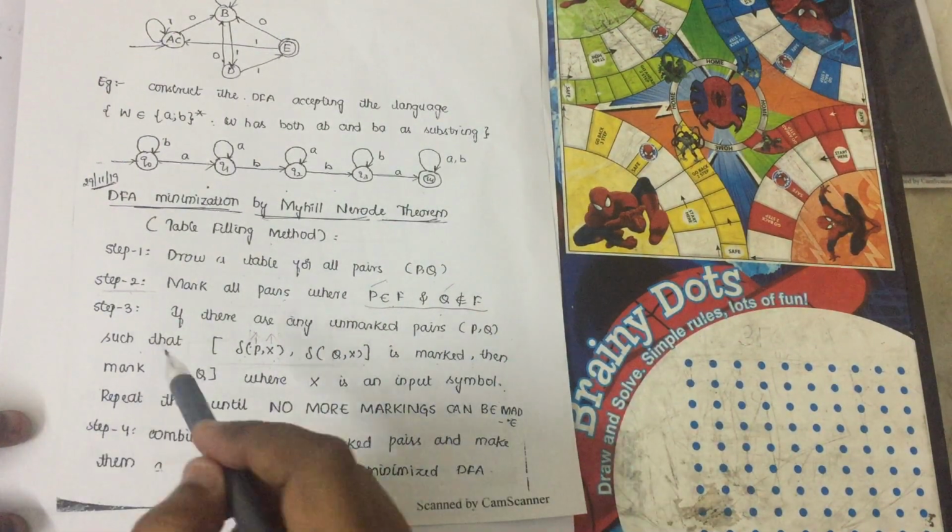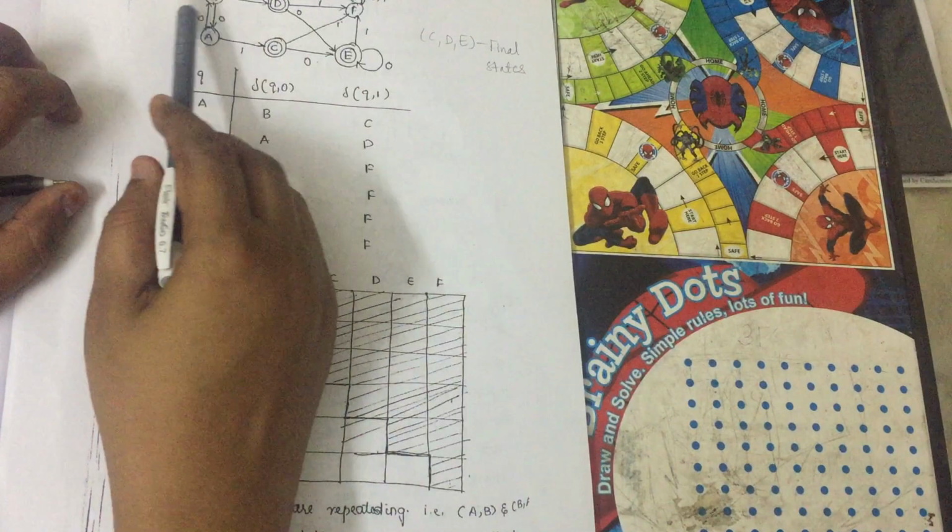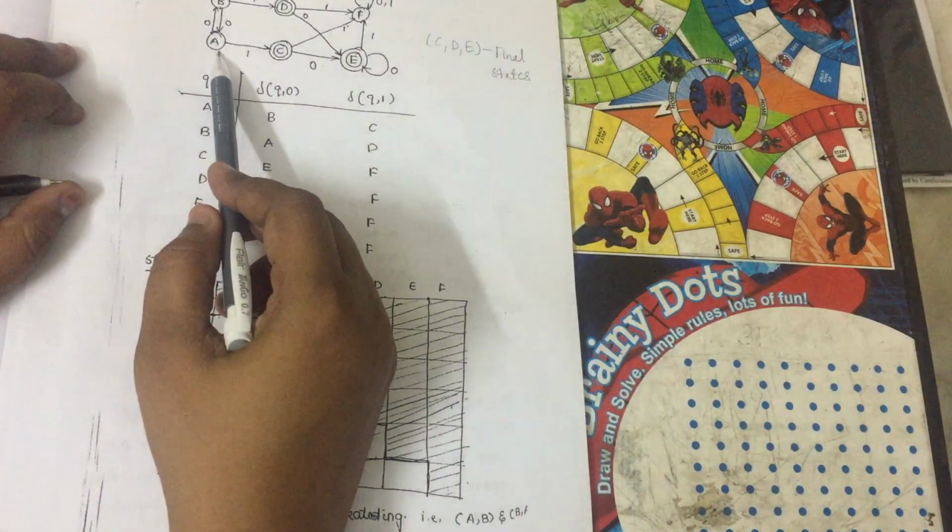In this manner we need to mark and unmark all the cells in the table. And in step 4, we are going to combine all the unmarked states and draw the transition diagram. This is the procedure which we need to follow. Let us see this by solving an example. This is the example. For this example, we need to obtain the minimized finite automata.